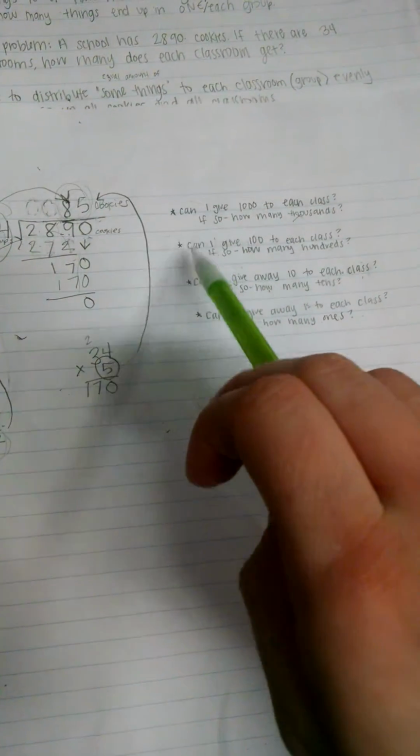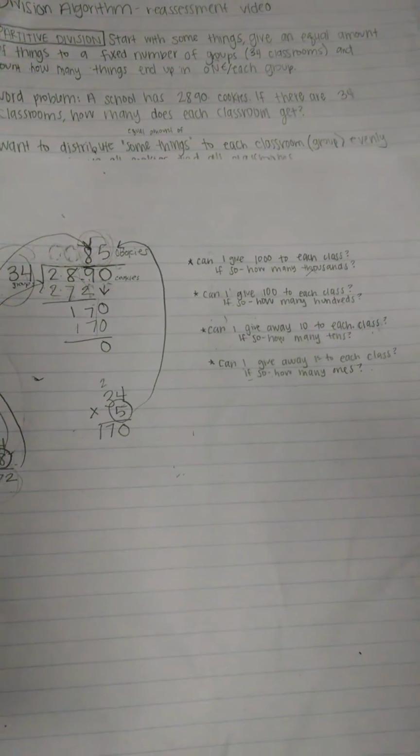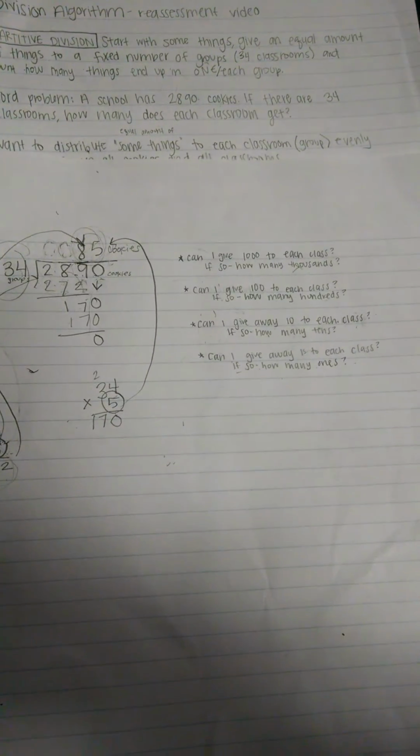So we just followed these steps, these questions, and did the different steps of the partitive division to answer a question, so that you can better understand partitive division.